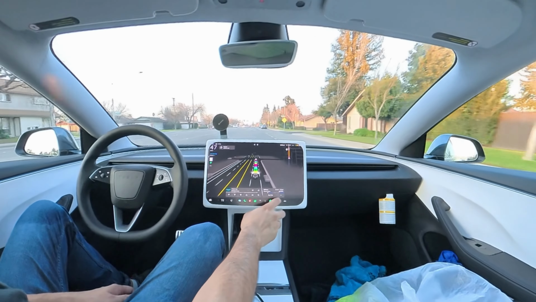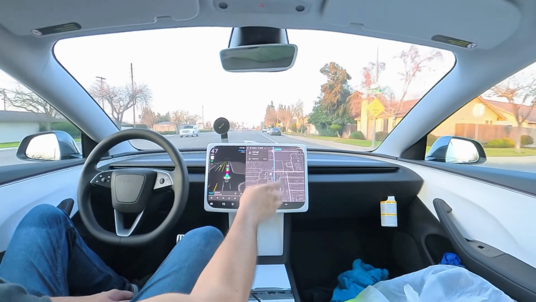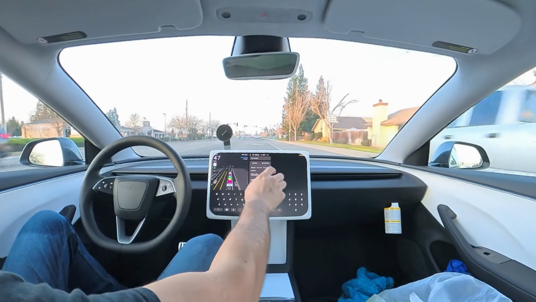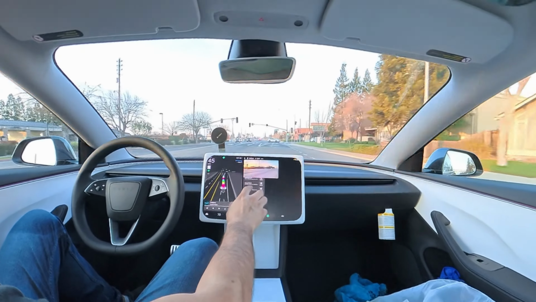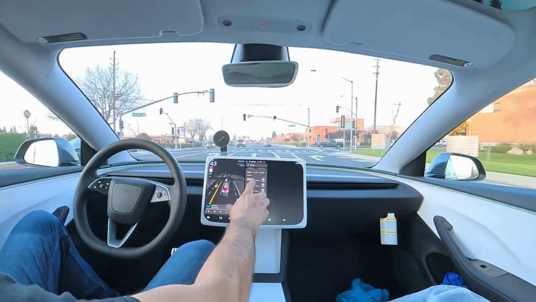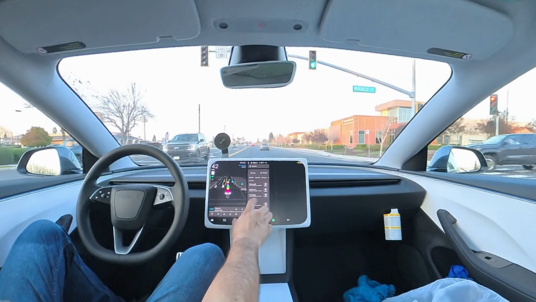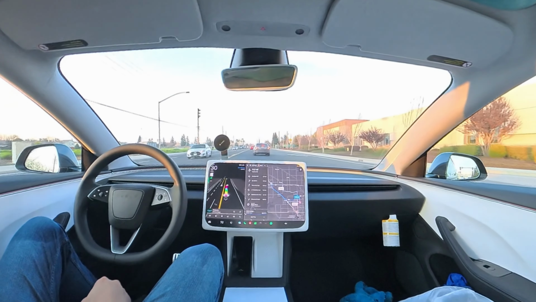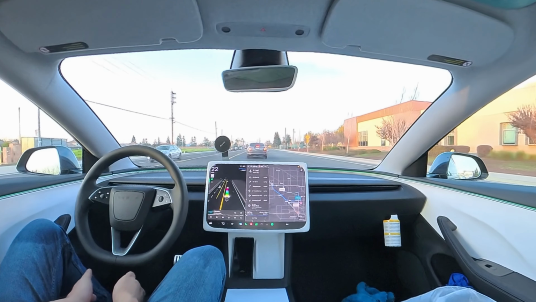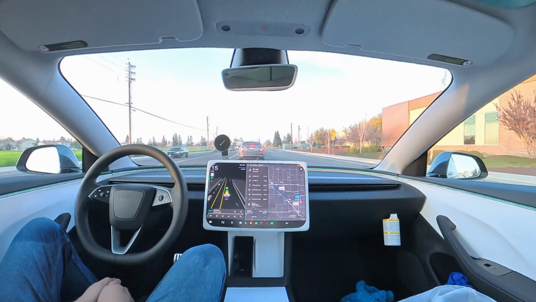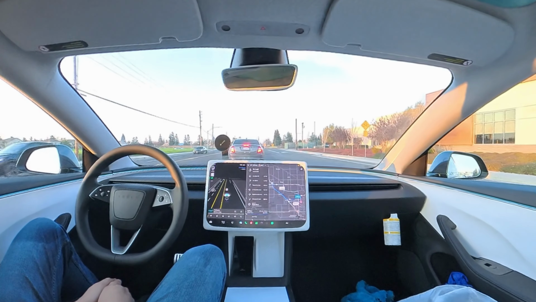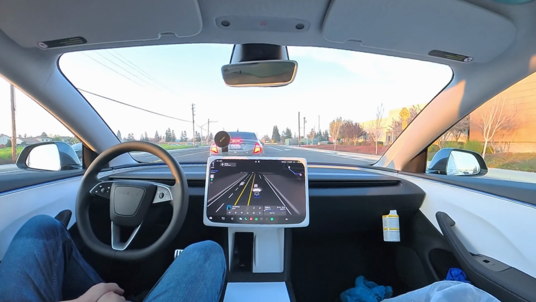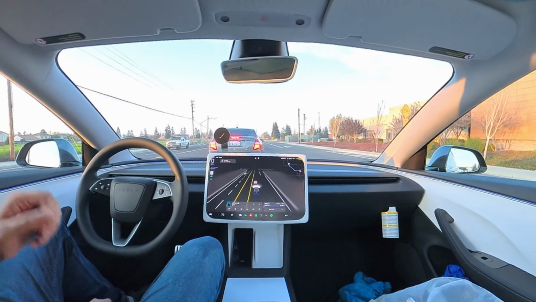Oh, no wonder. I put in the wrong thing for navigation. That's why it turned around. That's my fault actually, not the car's. Okay, so that was my bad. Here we go. See, human error. It wasn't even FSD. I was sitting there criticizing it, saying why is it doing a U-turn? But that was my fault. I just picked the wrong address.